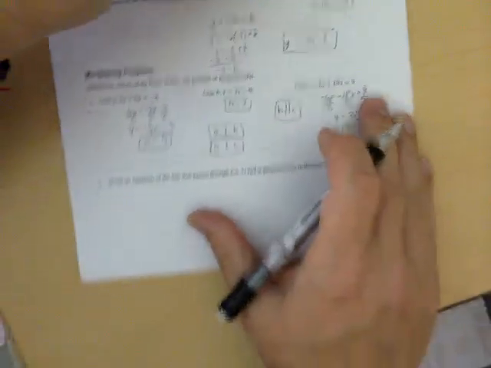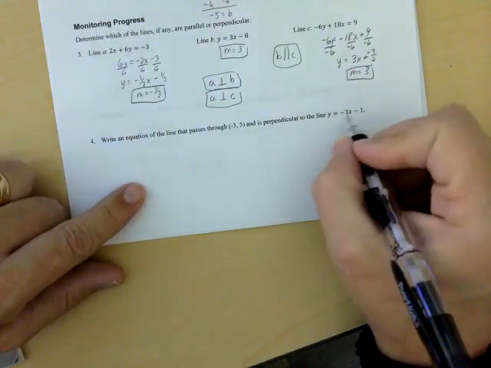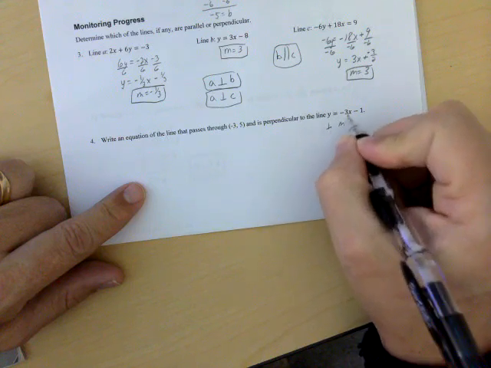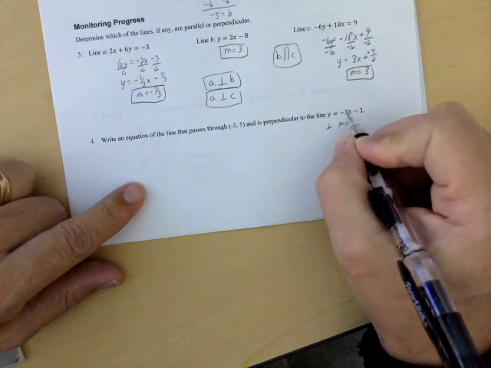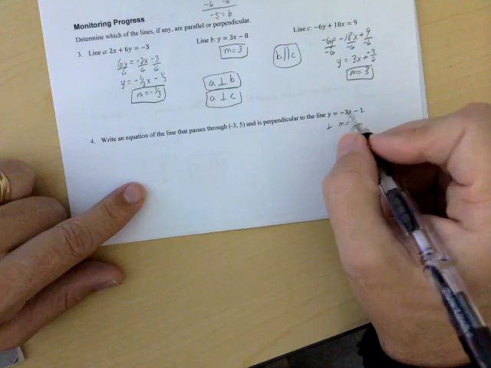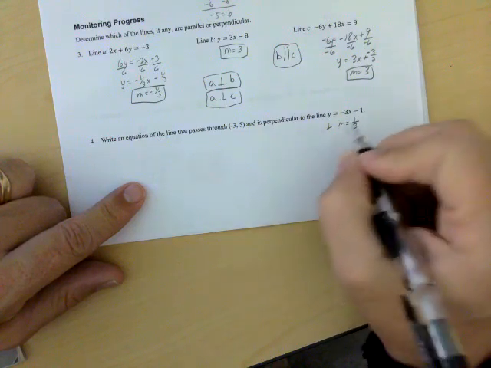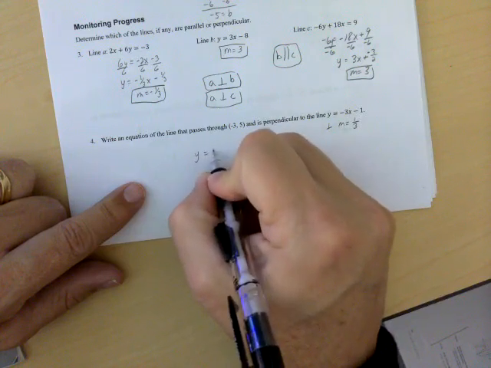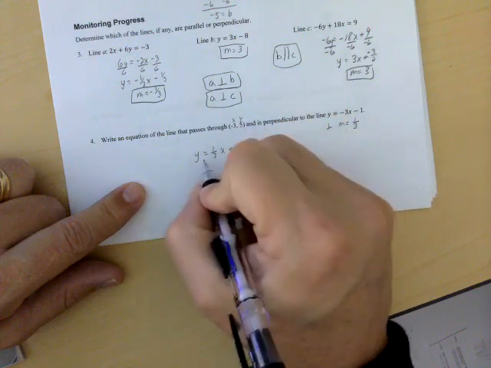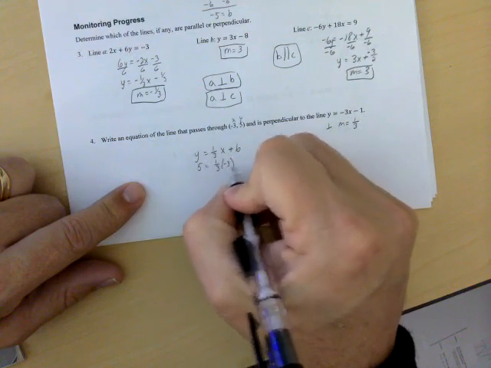Okay, finally, the last one. We want to be perpendicular to negative 3, so I do the opposite. So if I want to be perpendicular to a slope of negative 3, I must make it positive, and I must flip negative 3 as 1 over 3. So 1 over 3, and again, it has to be its opposite. So y equals 1/3 of x plus b. I know my y is a 5. I know x is a negative 3.